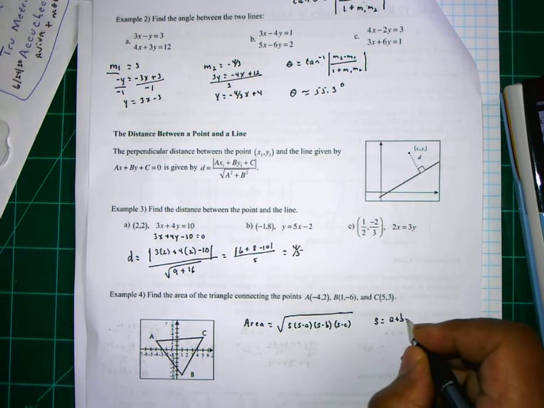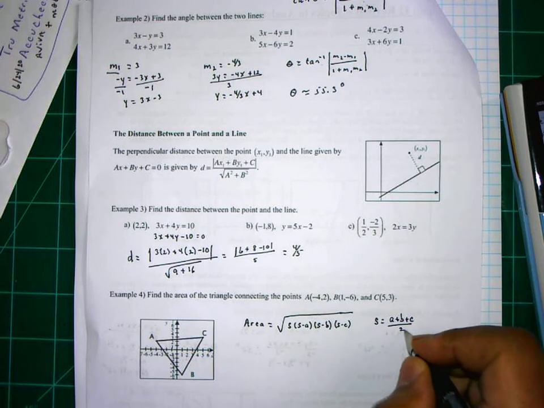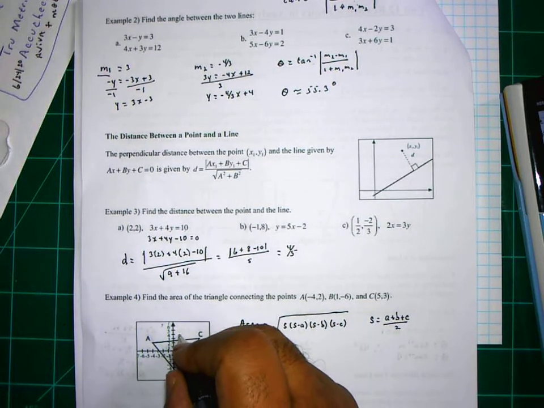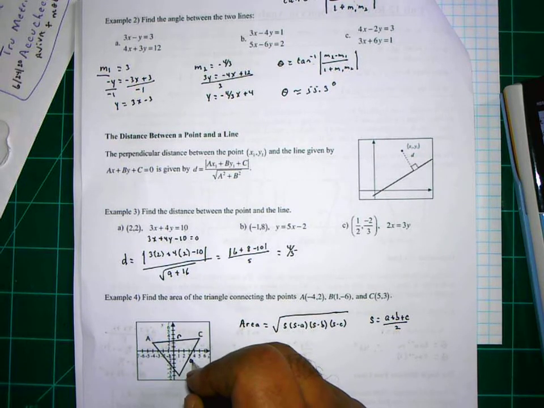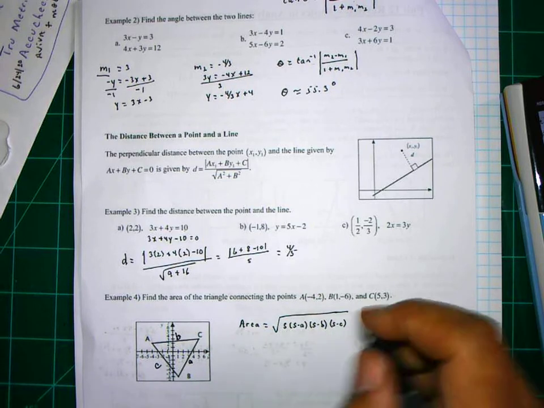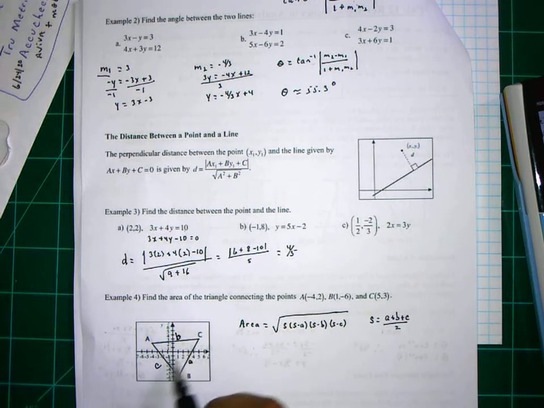Now A is going to be the distance. Let's follow convention. This is A, this is B, and this is C. So let's find A first. A is going to be the distance from B to C, so we're going to use the distance formula for that.